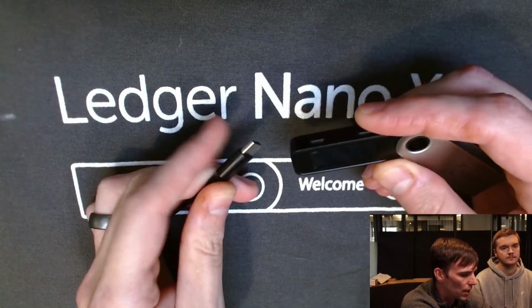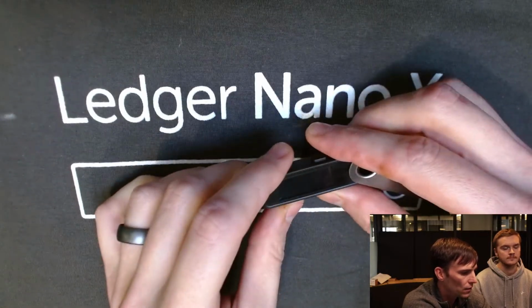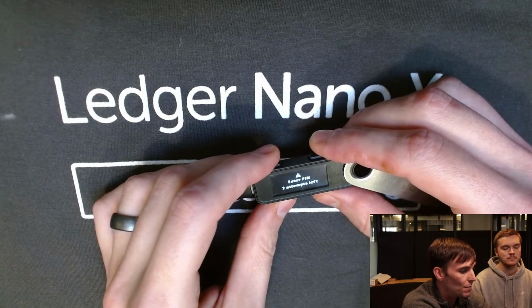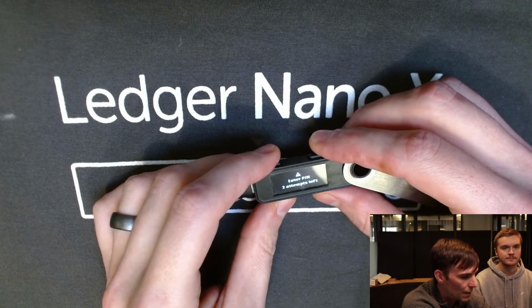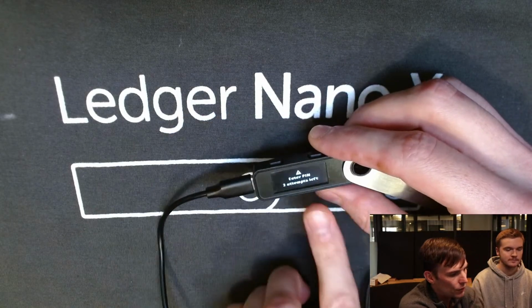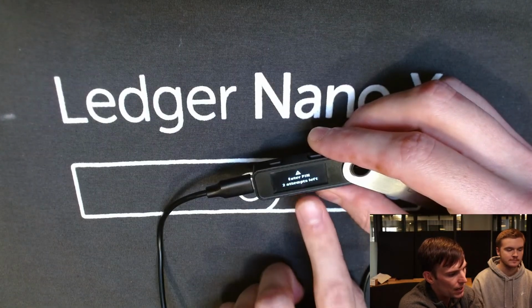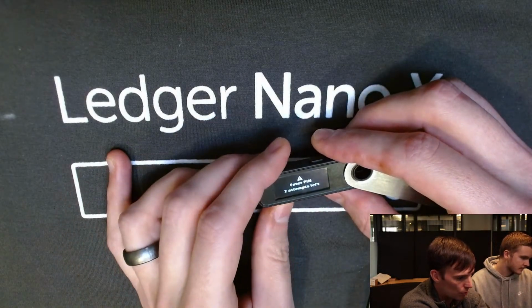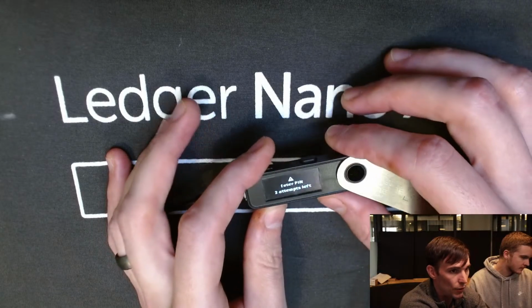Let's unplug it. Let's plug it back in. Now I'm going to go ahead and enter the wrong one. Oh, see that? It starts off letting me know that one attempt has already been made, and there's no way to go back on that. So if 2 more incorrect attempts are made, this Nano is going to factory reset, and it's going to forget all the private keys. Everything that's inside this Nano is going to be forgotten.